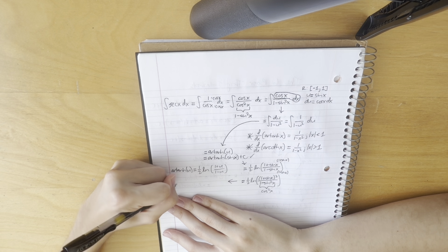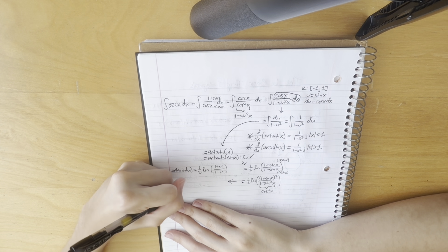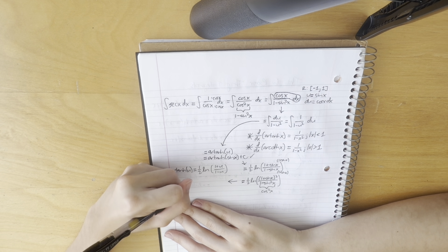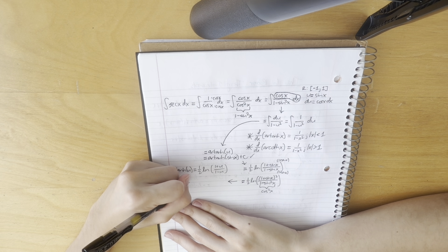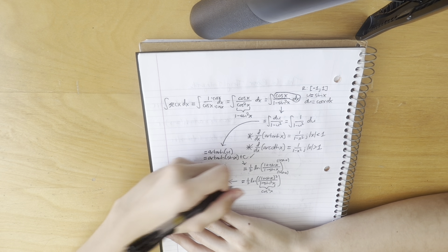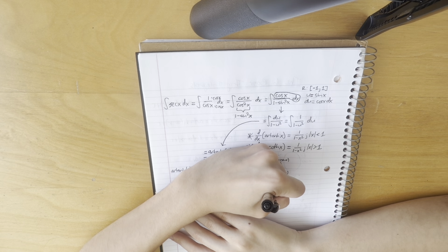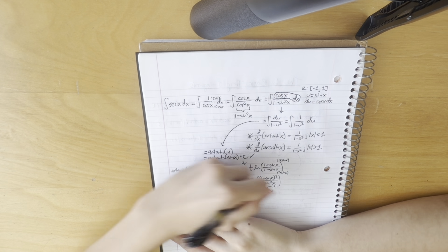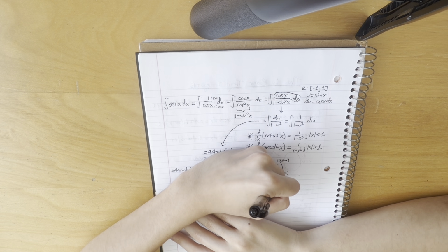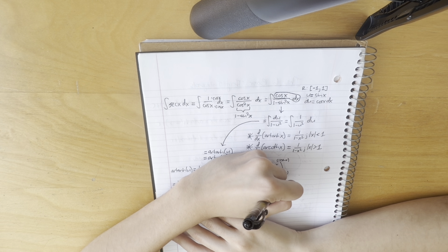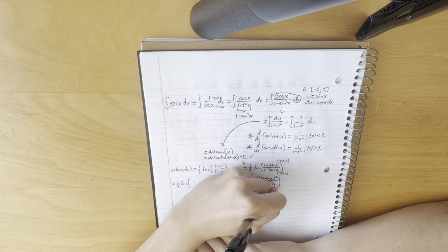I'm going to say that's equal to 1/2 of the natural log of, and since this is cosine squared of x, since they both have the square, I'm going to move the square out of the cosine, so it's external, like this.